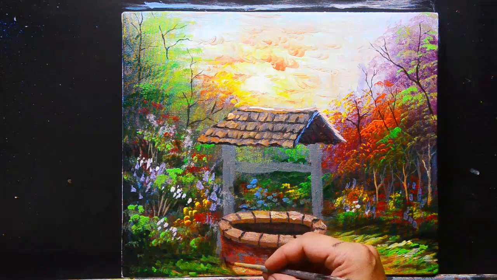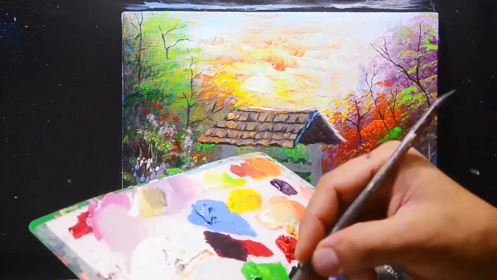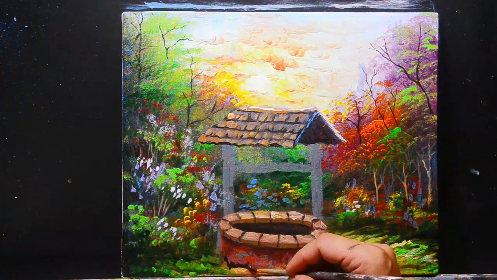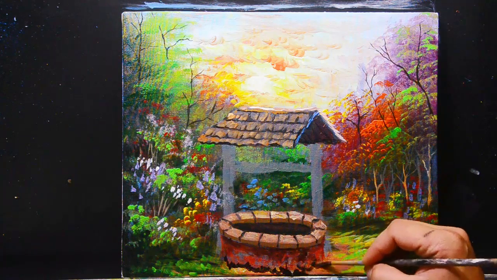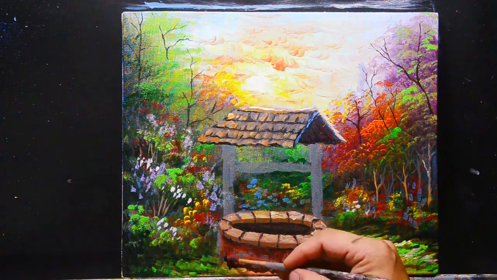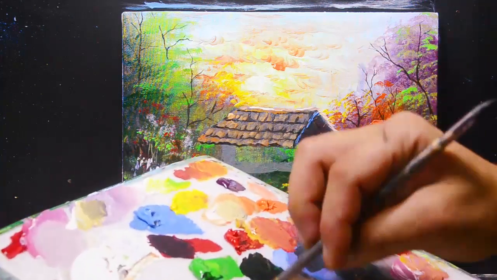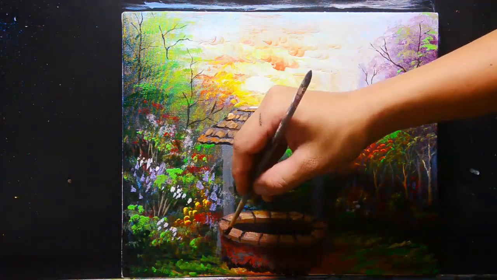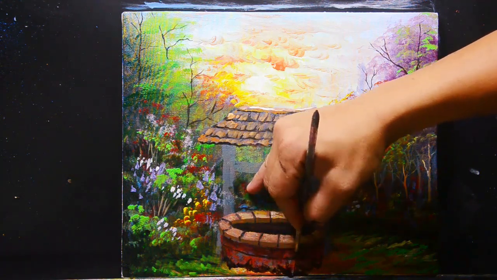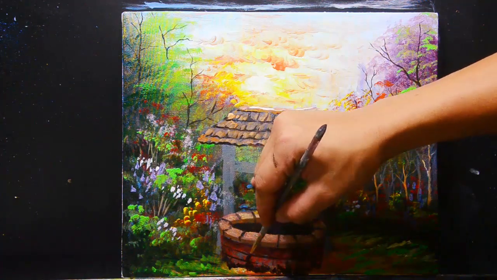Then the Mars black color, or just mix the color of Scarlet Red and the Mars black. Should be more Mars black color, just like this. Just paint here below for this well. And then after that, I'm going to add the circular for the stone, for the bricks of this well here.